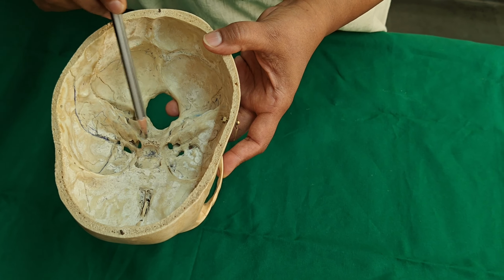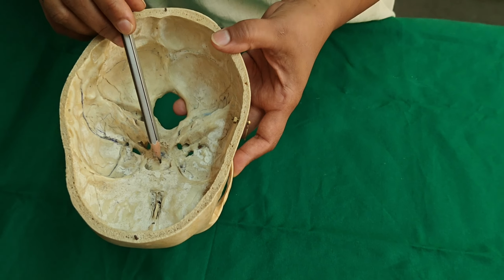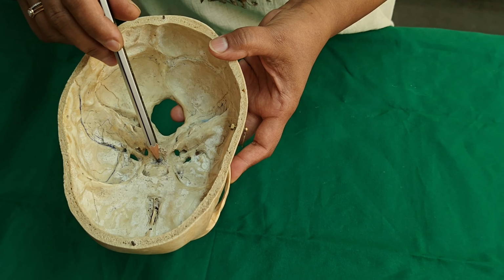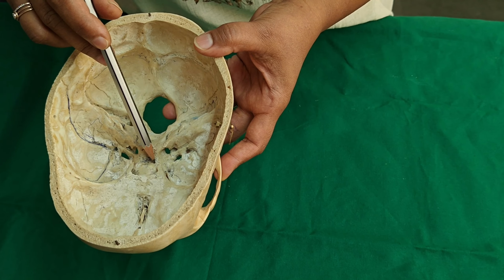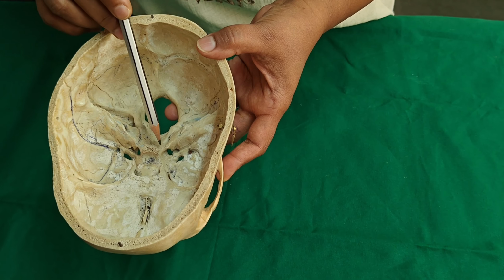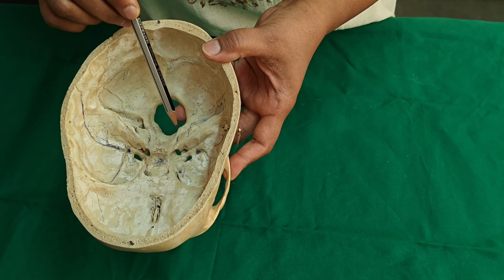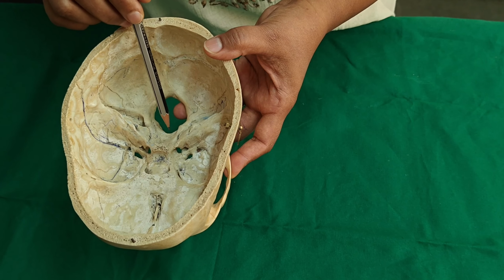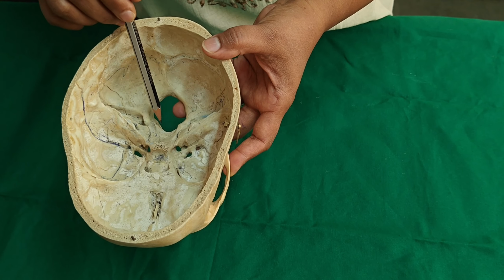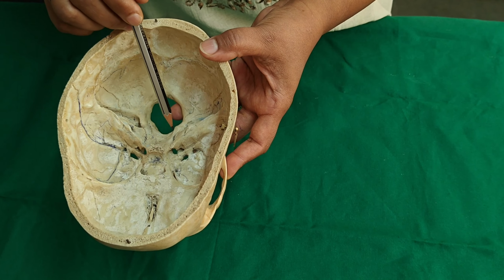Now we will start from the center. In the center, behind this sulcus chiasmaticus, you can see a shallow depression. This is the fossa for the pituitary, the sella turcica. Behind the sella turcica, the sphenoid bone joins with the occipital bone. The basisphenoid joins with the basiocciput to form a plate. This vertical plate of bone is called the clivus.